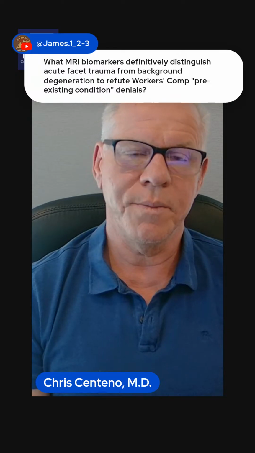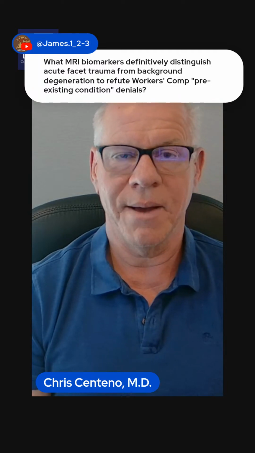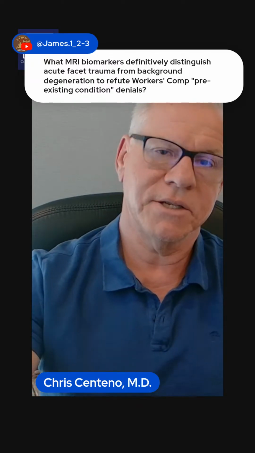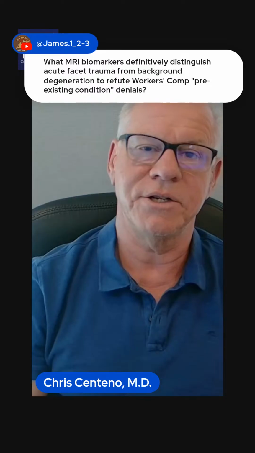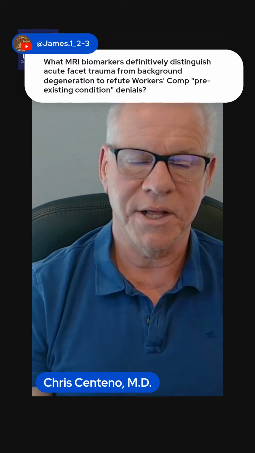So for example, Tuomi has published on the fact that you can't detect on MRI what a facet joint looks like, but then, in patients that die of other causes, you go and do histology of the joint, and you can see breaks in the bones, you can see breaks in the cartilage that really aren't visible on MRI.